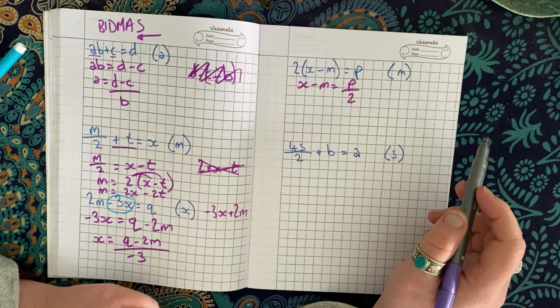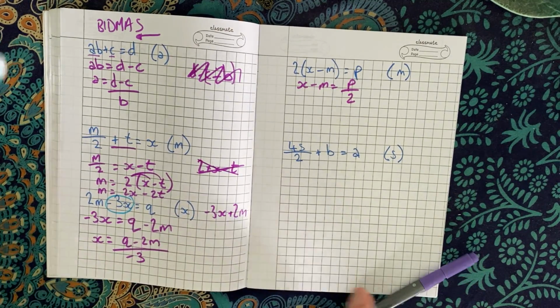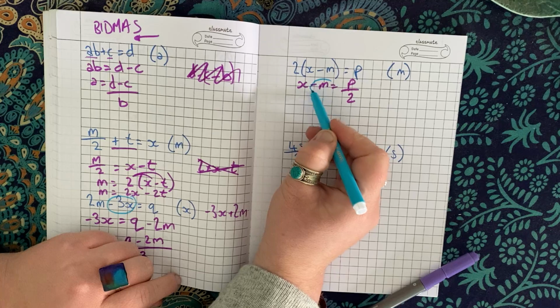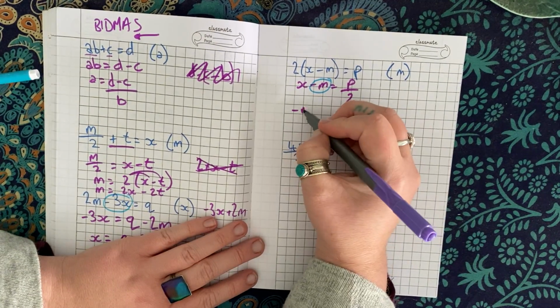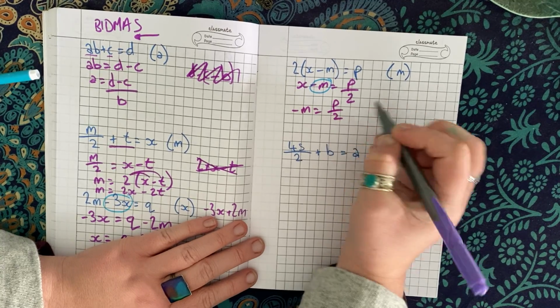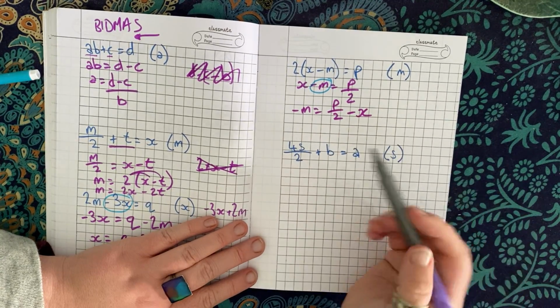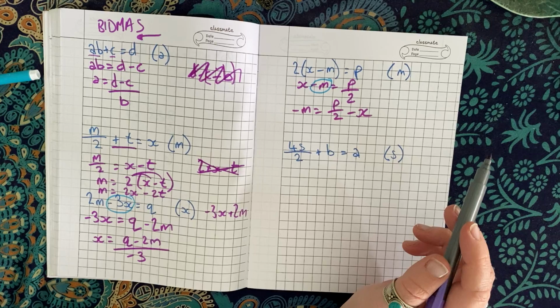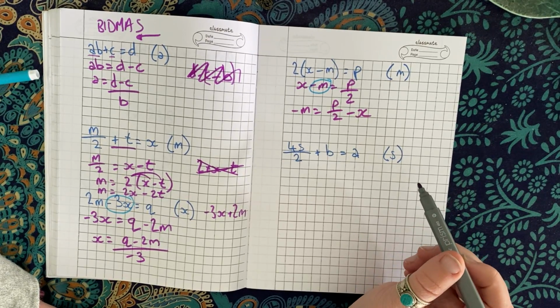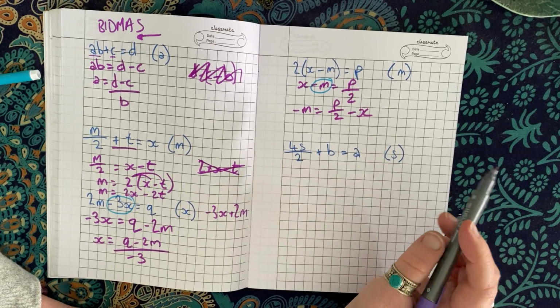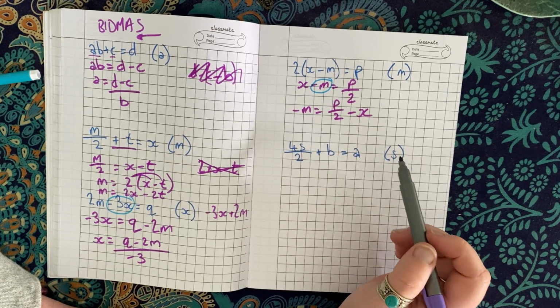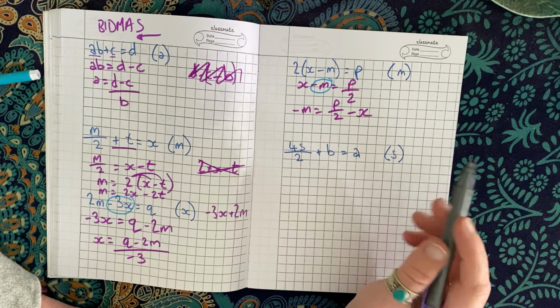Now, if I want to get m by itself, I've got the same problem I did over here, where the negative is attached to the m. So I'm going to leave this as negative m equals p over 2, and I'm going to subtract x. Now the problem with this is, again, I've got m by itself, but it's a negative m. And remember, no sign means times, so this is like a negative 1m.